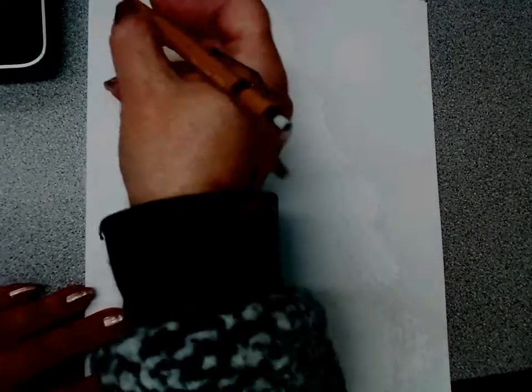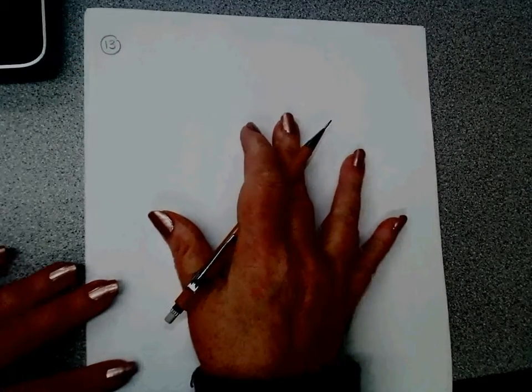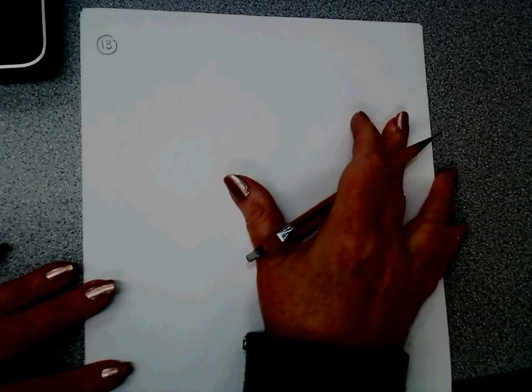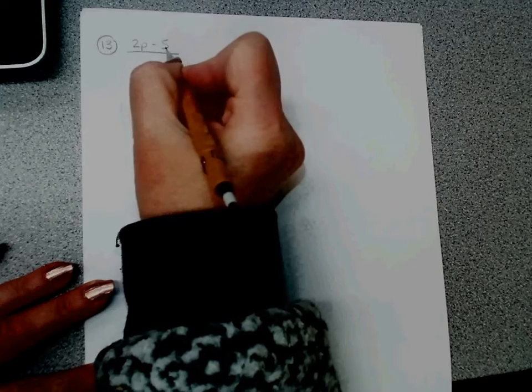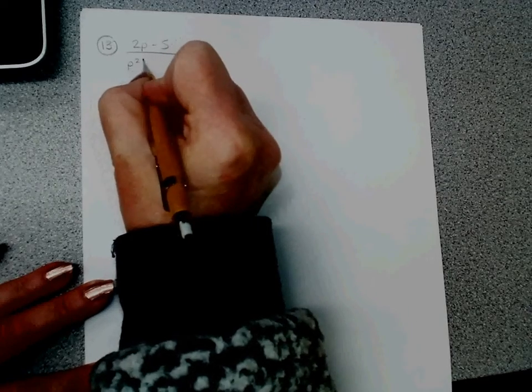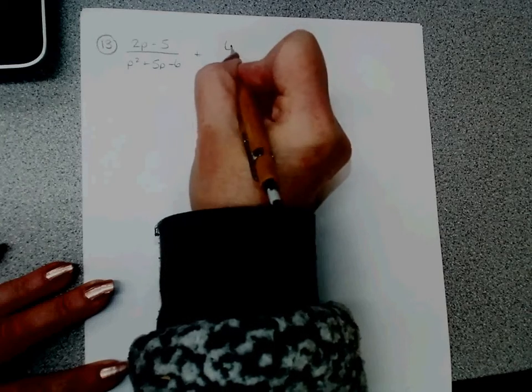Alright, problems 13, 14, 15. Problem 13. This is an addition problem. 2p minus 5 over p squared plus 5p minus 6 plus 6 over 1.